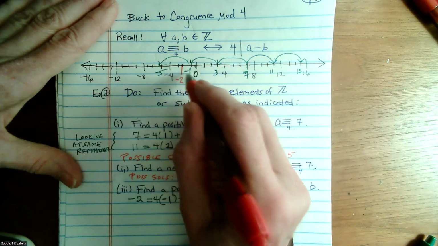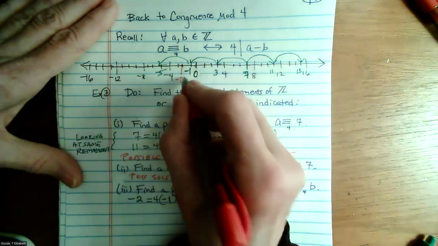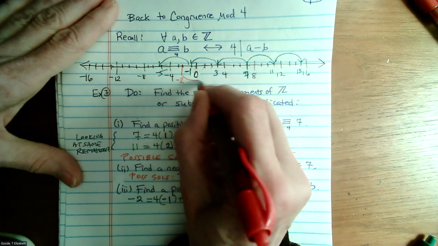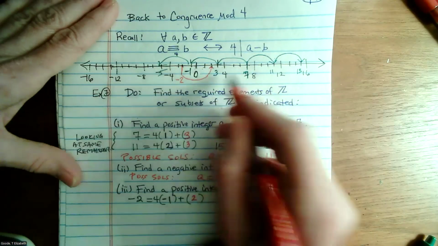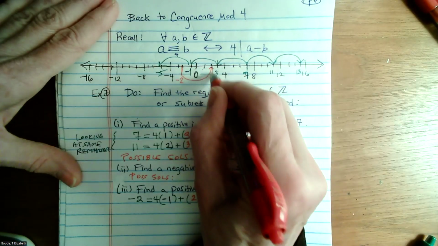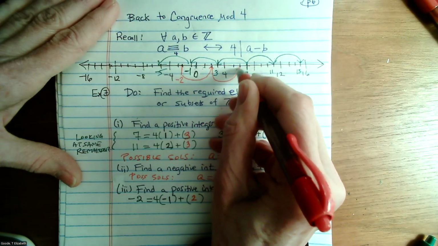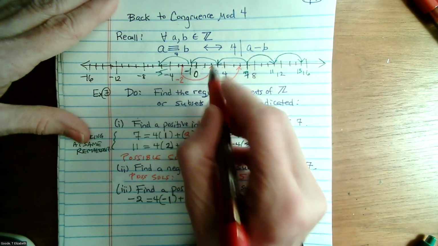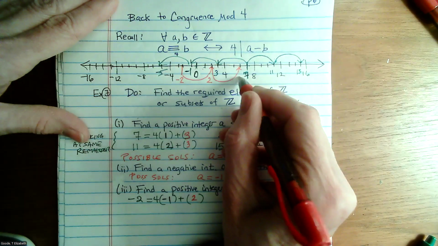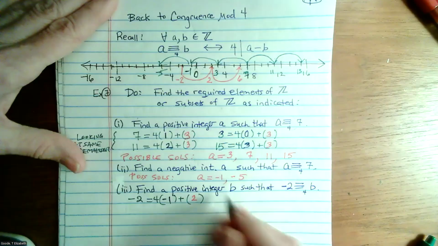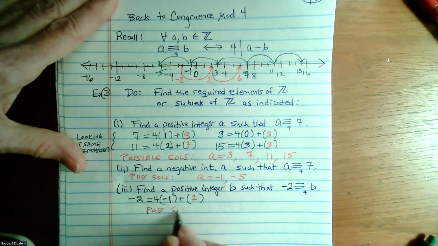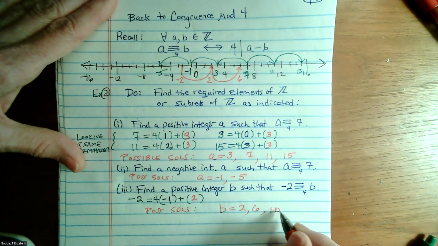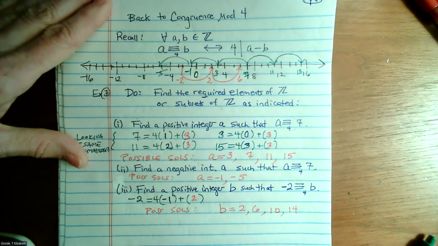So jumps of size 4. We're wanting to find a positive integer. So let's go this way. 1, 2, 3, 4. What numbers are those? What's this first one? 2. And then, 6. Yep, the possible solutions: b equals 2 or 6. The next one would be 10. Then 14. See what I mean? Every fourth one.